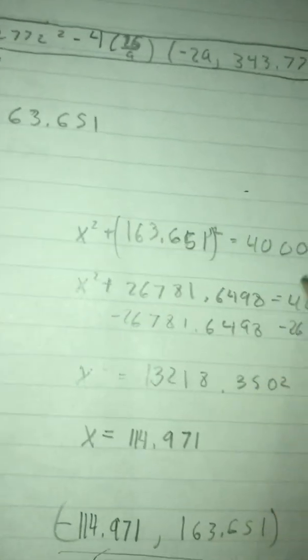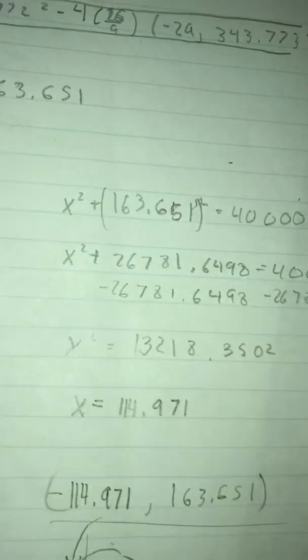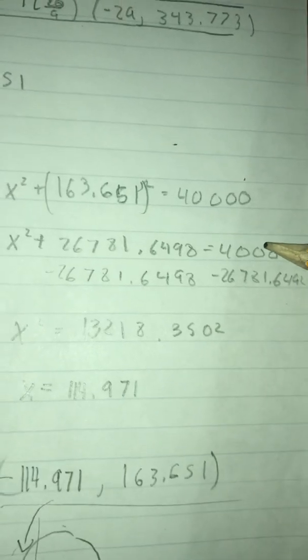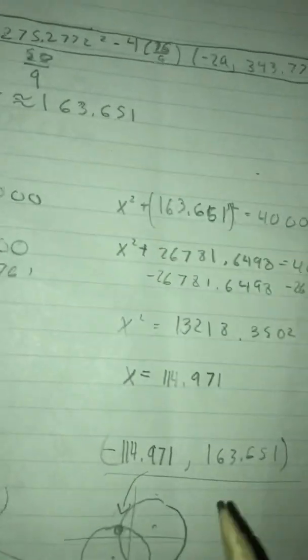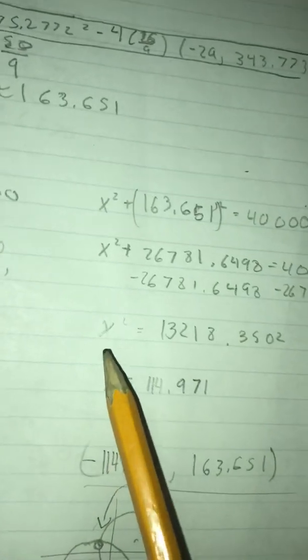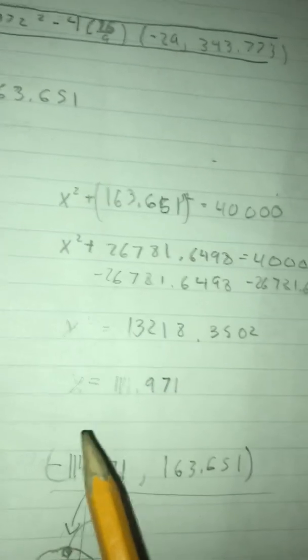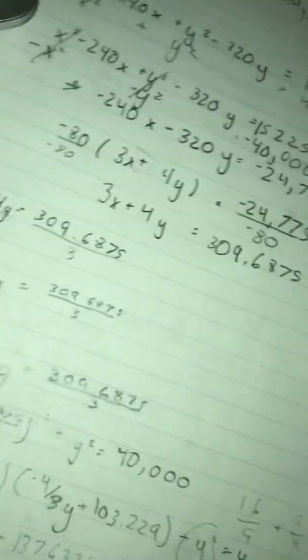Then I would solve, square root the result of 40,000 minus 26,781.649, which would give me 13,218.3502. Square root that, it becomes 114.971. And these are the coordinates I got for this one.